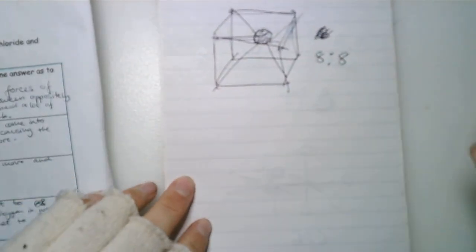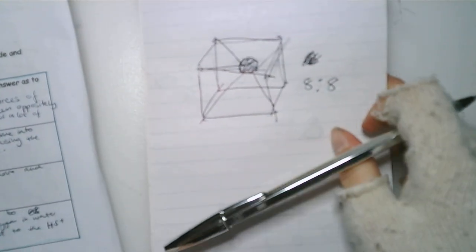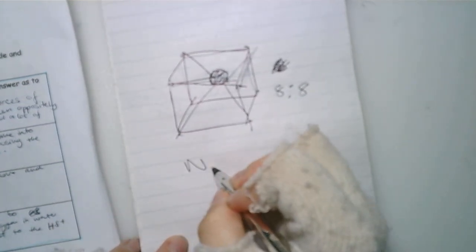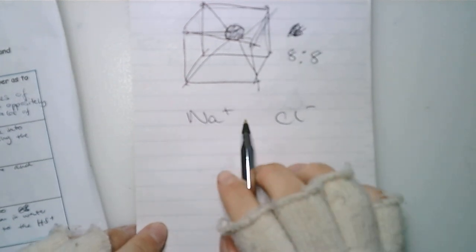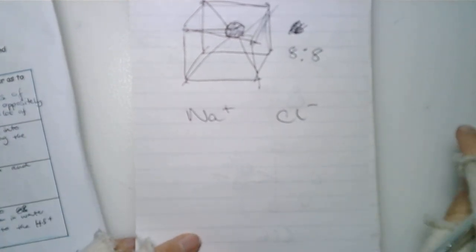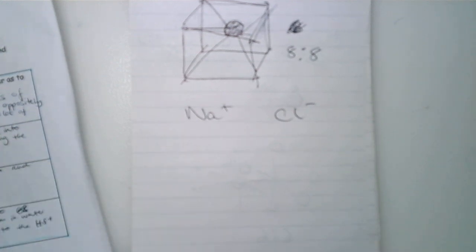Now, physical properties of ionic structures. They do have high melting and boiling points because you have ions: positive, negative, opposites attract, which means there are strong electrostatic forces of attraction. You need to remember to say electrostatic, because if you miss out words, a lot of the time in mark schemes you lose marks if you're not specific enough.